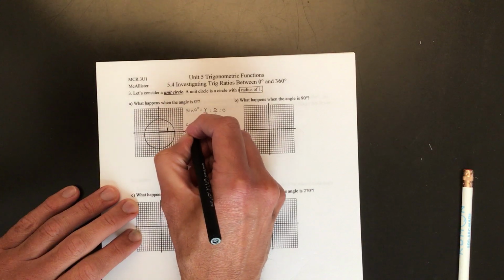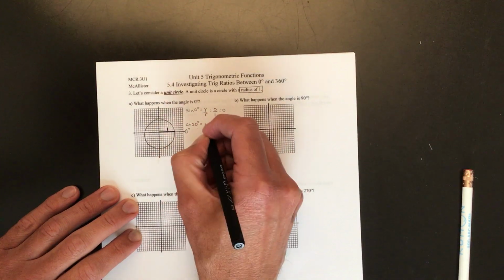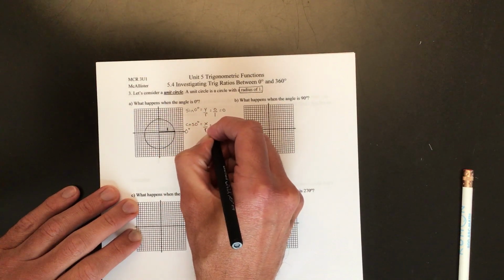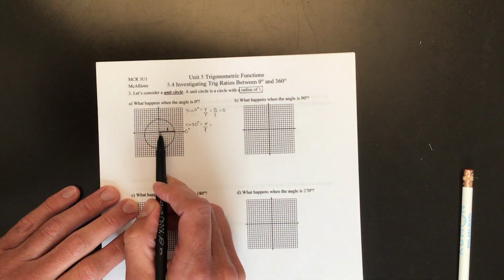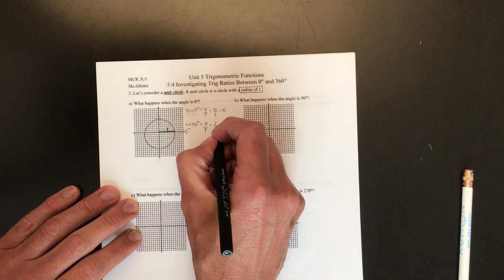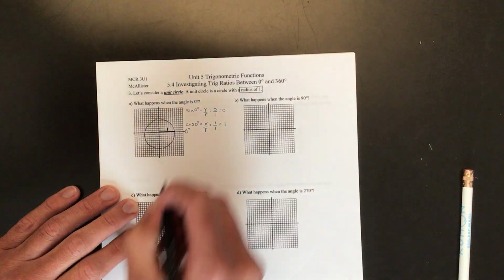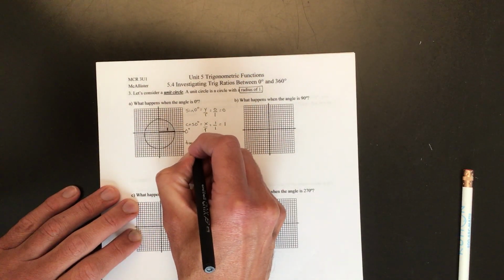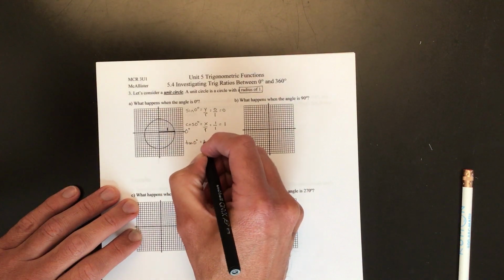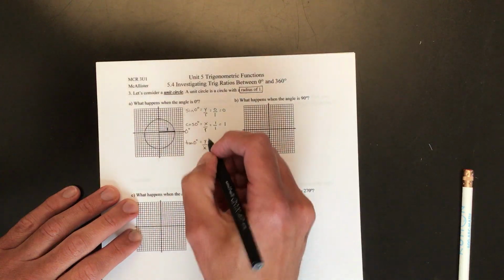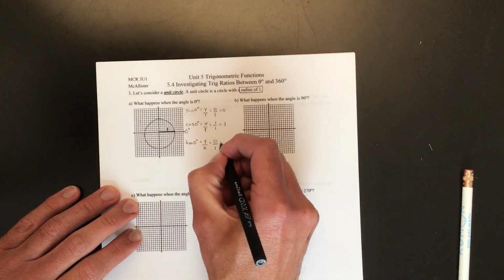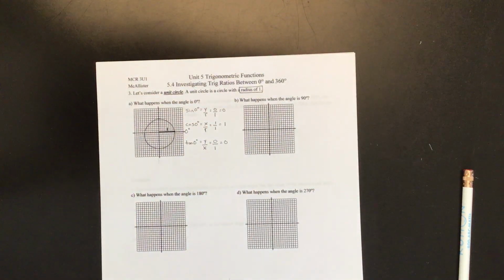If I look at the cos of 0 degrees, that case is x over r. So x is 1, and r is 1. And then tan of 0, which is equal to y over x, my y value is 0, my x is 1, I'm left with 0.